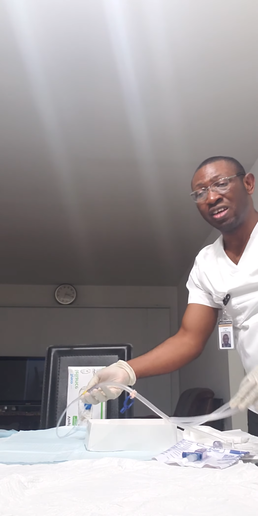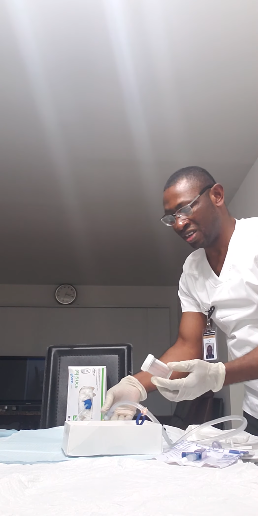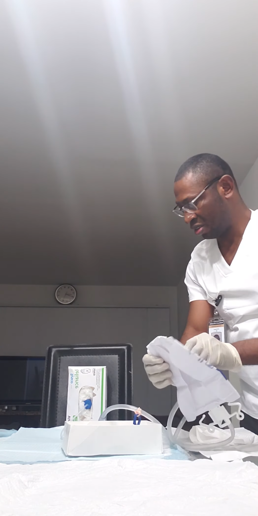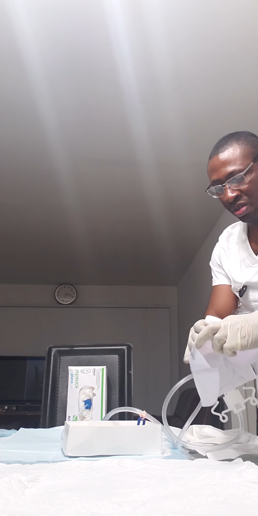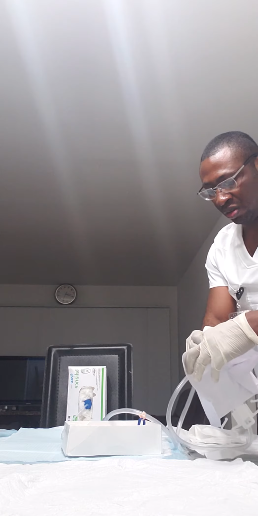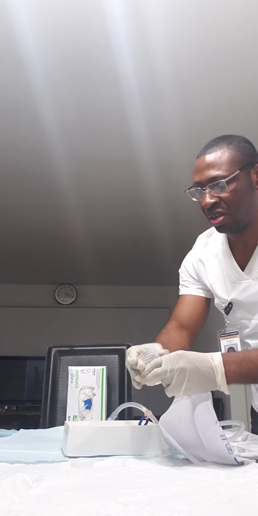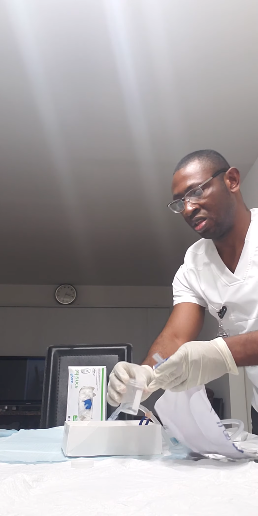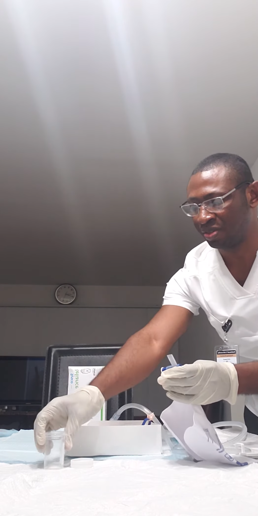If I need a sterile urine sample, I go ahead and open the lid, get my sample, and after the sample, I close it back.